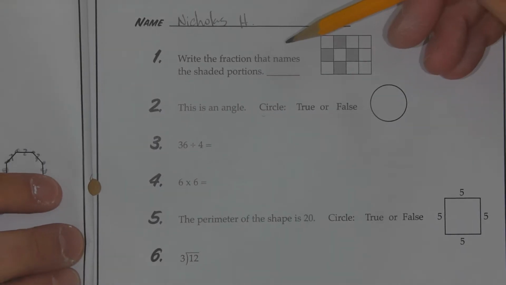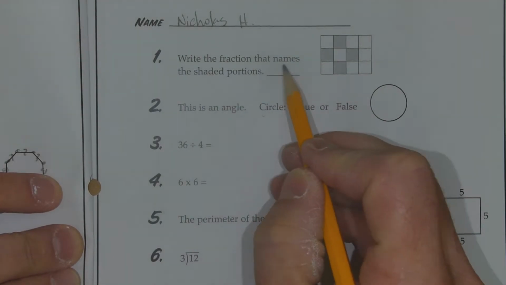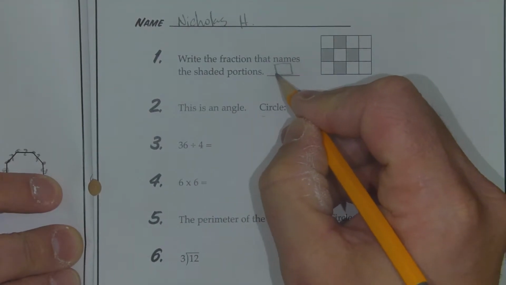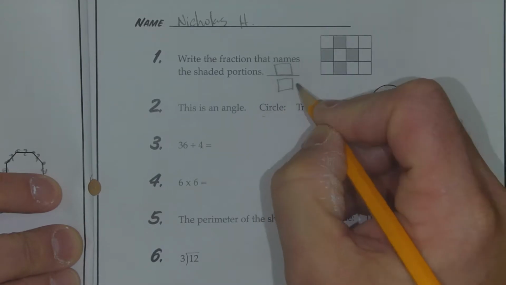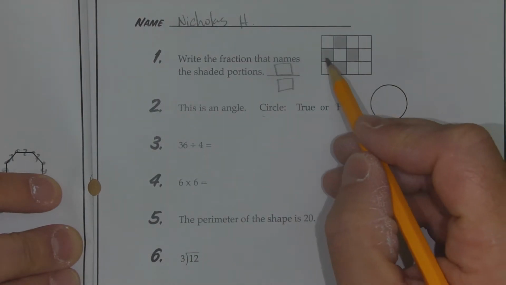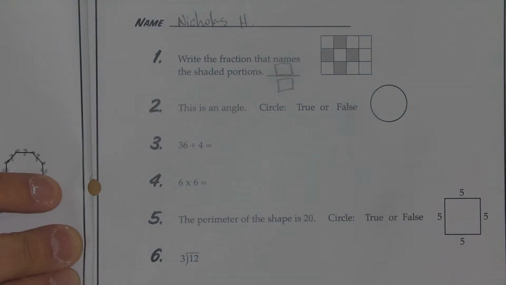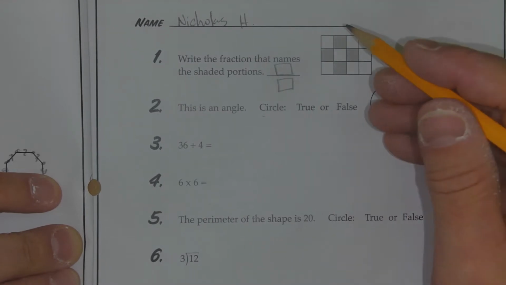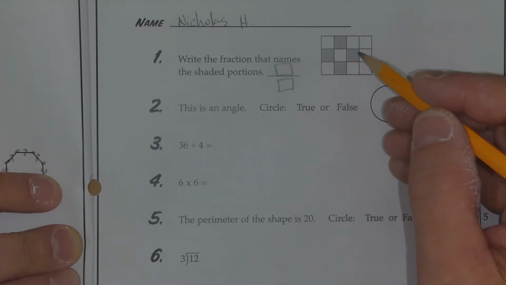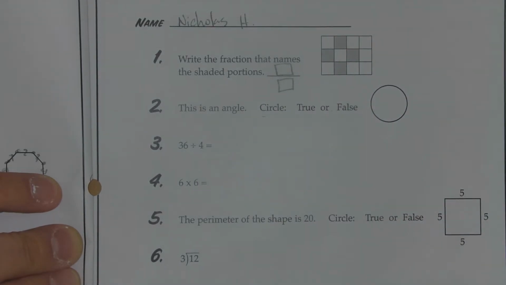Number one, write the fraction that names the shaded portion. They do have a line here, but they don't give you that much space. So I'm going to tell you just put a box on top for the numerator or the top number and a box on the bottom for the denominator or the number on the bottom. And I'm also going to tell you that they don't have the shaded squares in any kind of sequence, and that's okay. Doesn't matter if they're all in a row horizontally, if they're all in a row vertically, if they're diagonal. Whatever is shaded still counts as the numerator. And then again, the denominator, the bottom number, is the total number of squares.